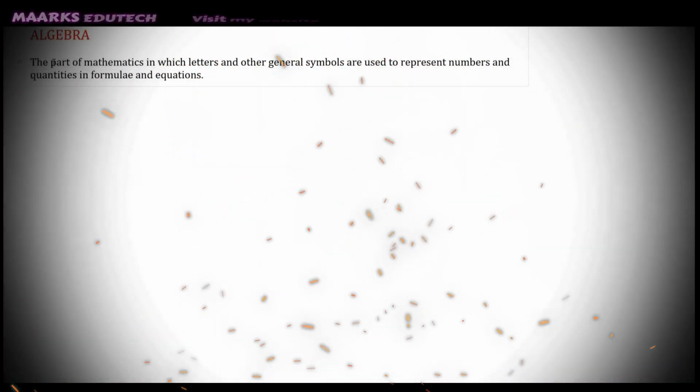Algebra, the part of mathematics in which letters and other general symbols are used to represent numbers and quantities in formulas and equations. So in algebra we learn about expressions and equations, and I'll start with the basic concepts of algebra. If I write, for example, 3x power 2, then each individual part has a certain name.